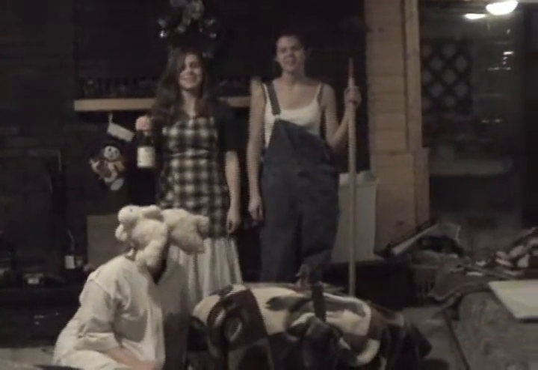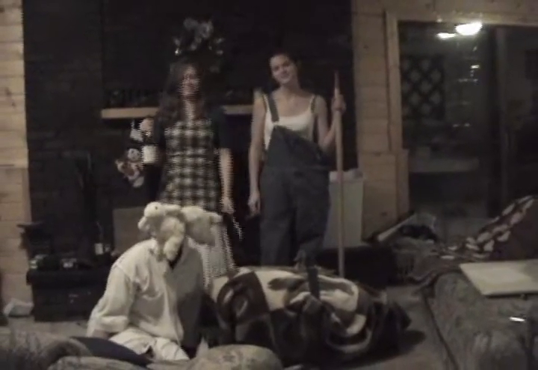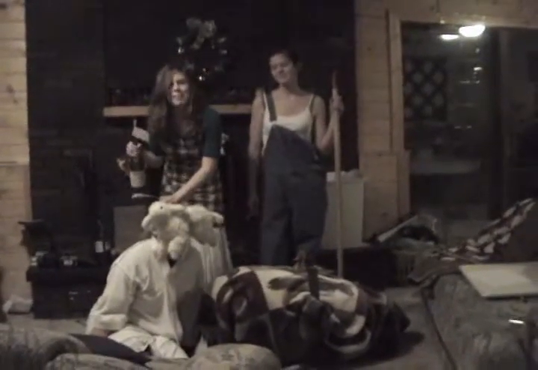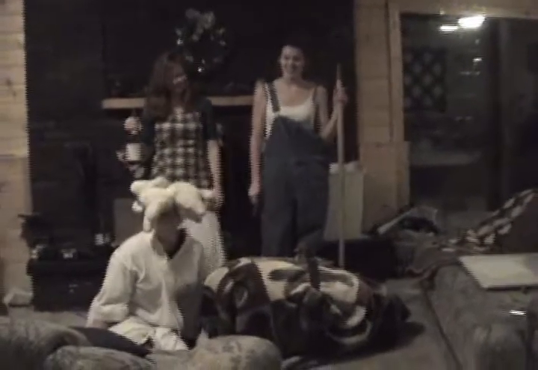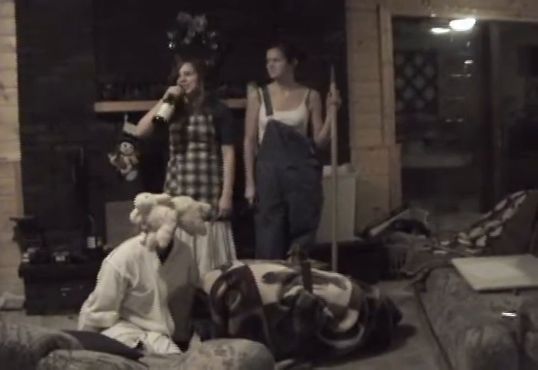And I'm Marie. And this is Katie and Marie's Animal Farm. This is our lamb, Lammy. And this is our duck named Melvin.